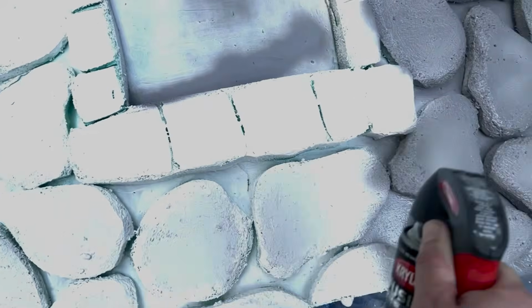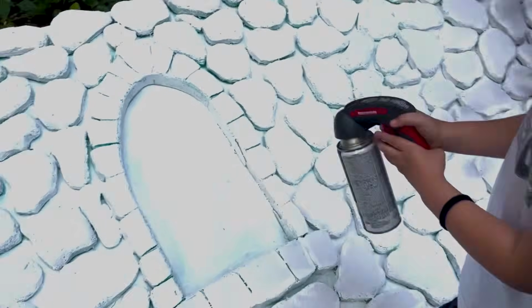Even the youngest resident of the Hidden Creek Manor decided to help out with this process.